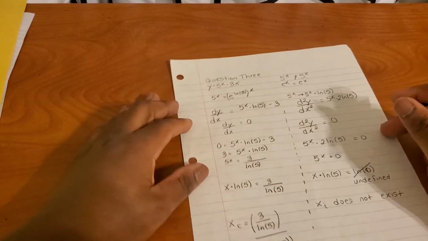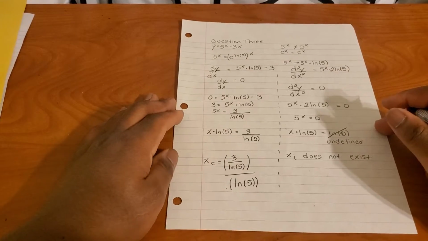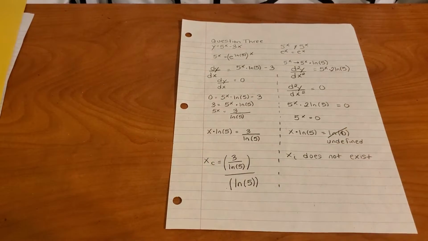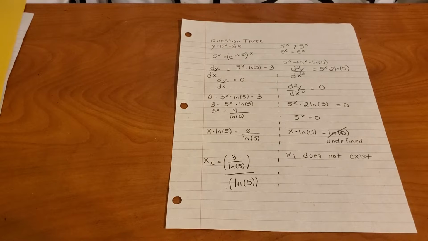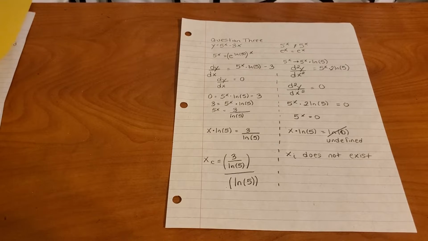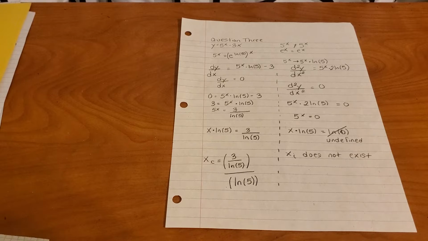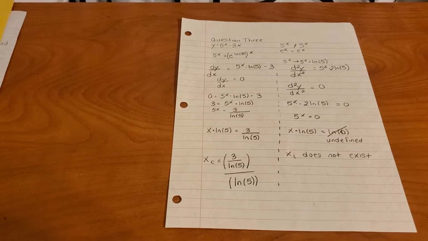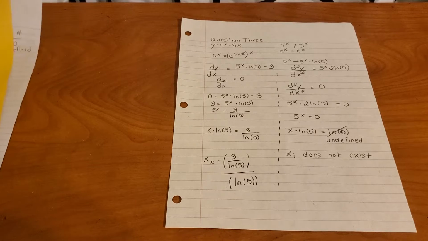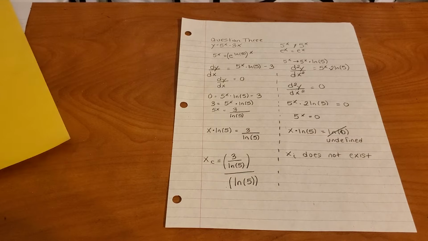So next, what we want to do is go ahead and sketch the graphs of these functions to see how they behave. In order to do that, there's a couple of different ways you can sketch it, but we're just going to sketch each graph independently of the other one.